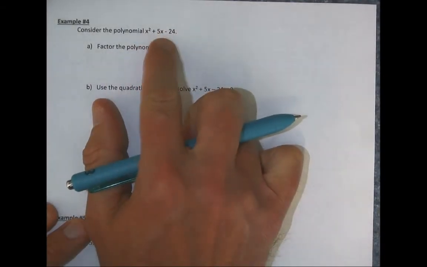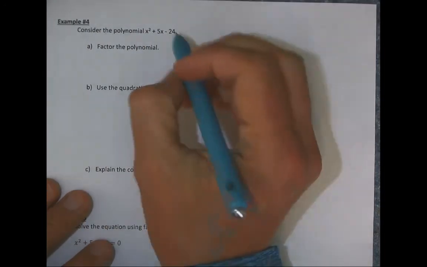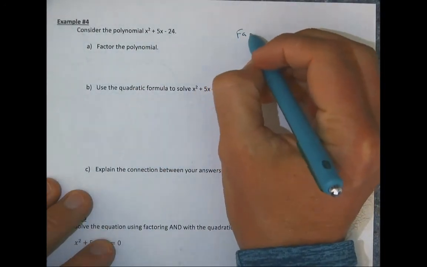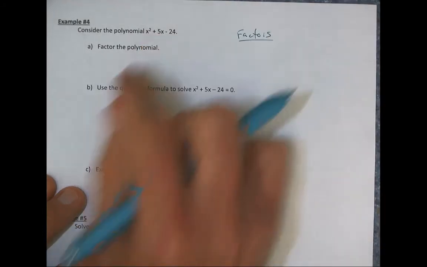So consider this polynomial. Let's factor it first. Before we worry about where we're going, let's just go ahead and factor this. So we're looking at 24. We need things that multiply to -24 and add up to 5.